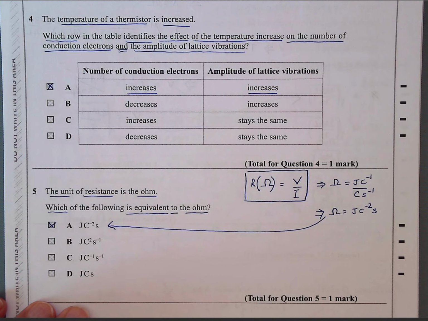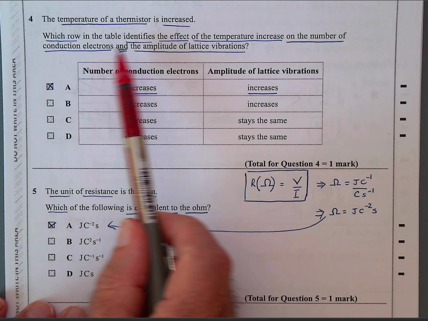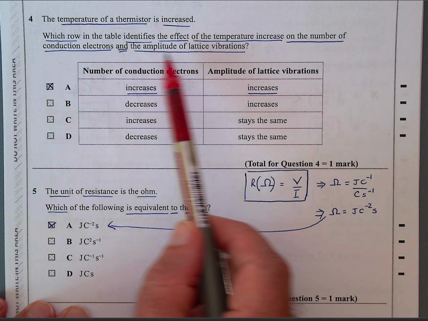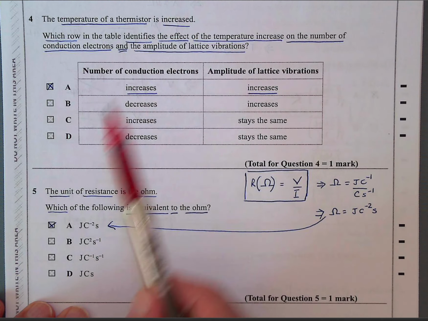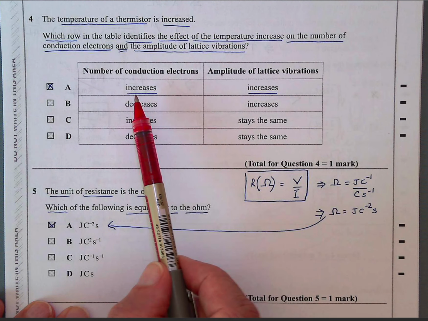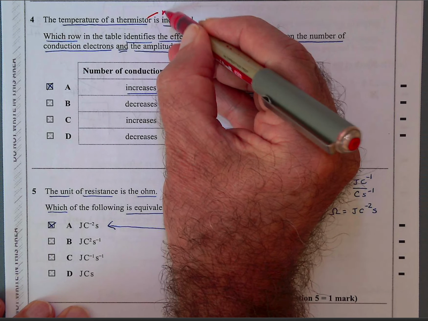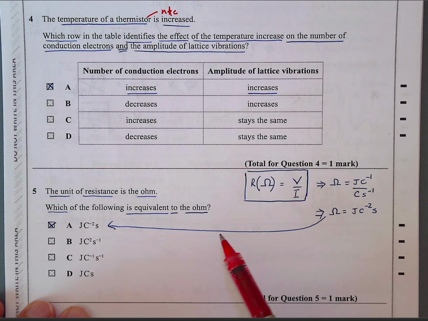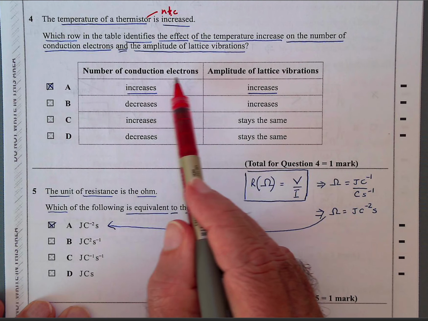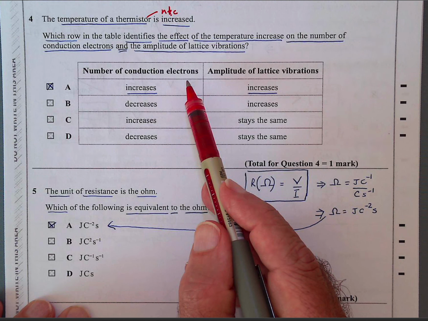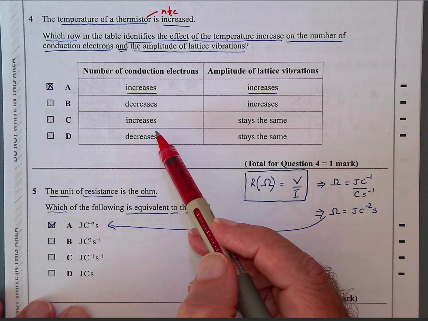Okay. The temperature of a thermistor is increased. Which row in the table identifies the effect of temperature increase on the number of conduction electrons and the amplitude of the lattice vibrations? Okay. So the number of conduction electrons will increase with a thermistor, because a thermistor has a negative temperature coefficient, which means as you increase the temperature, the resistance decreases. And the reason that happens is because as you increase temperature, you actually free up more electrons and they become conduction electrons; before they were bound by their atoms. So it has to be A or C.